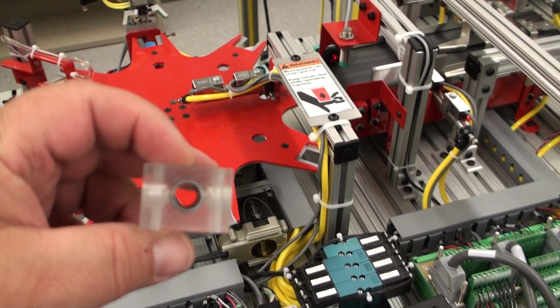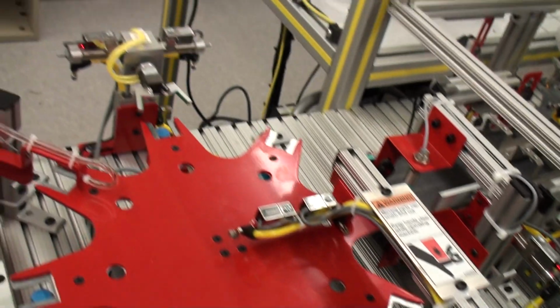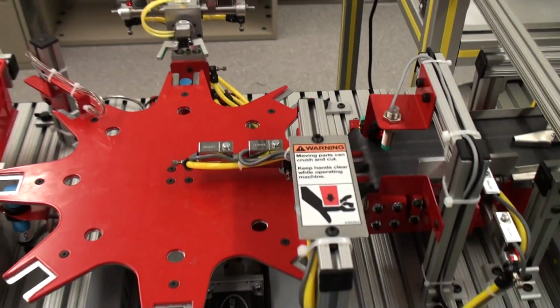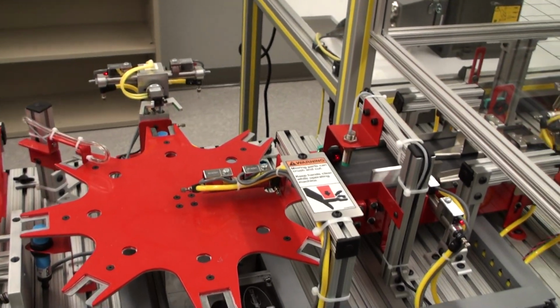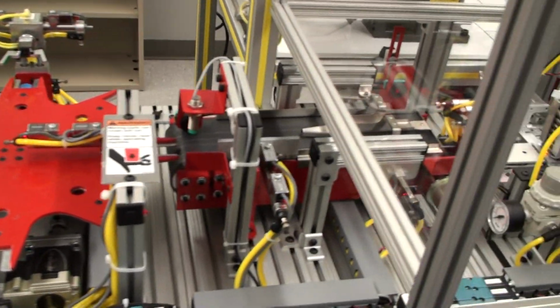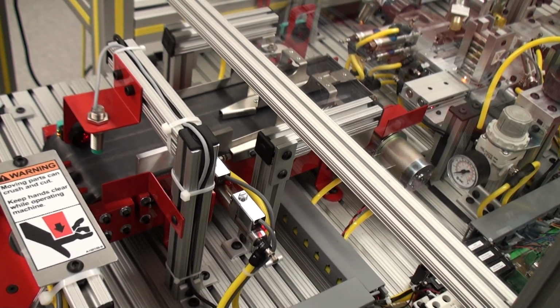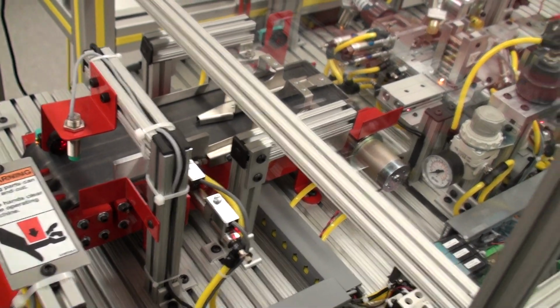However, on the acrylic, they're not. So what this station can do is this gripper right here can actually flip them if there is a need to flip those valve bodies. Then it's going to go to the conveyor system where acrylics will go one way, aluminums will go another.